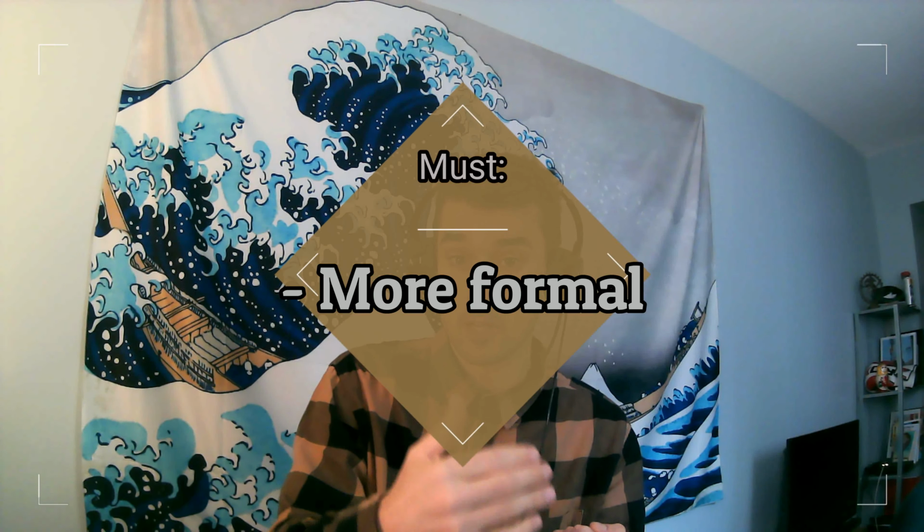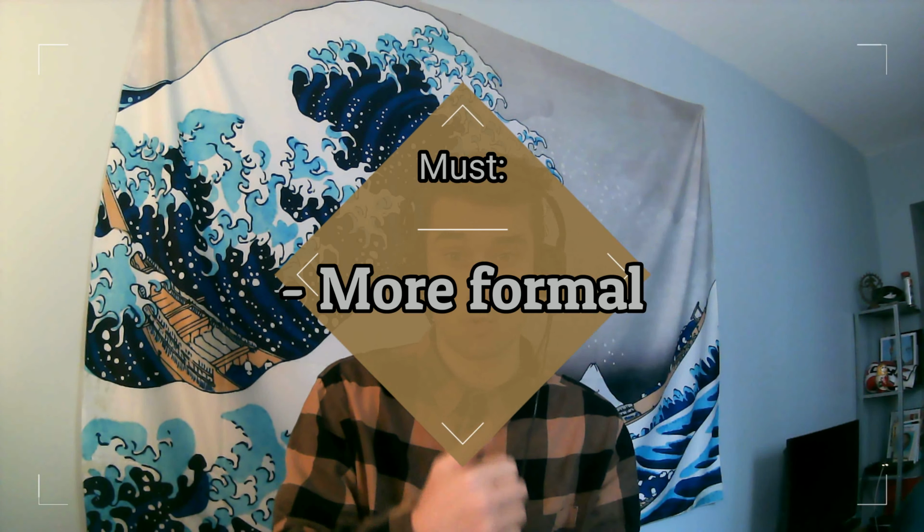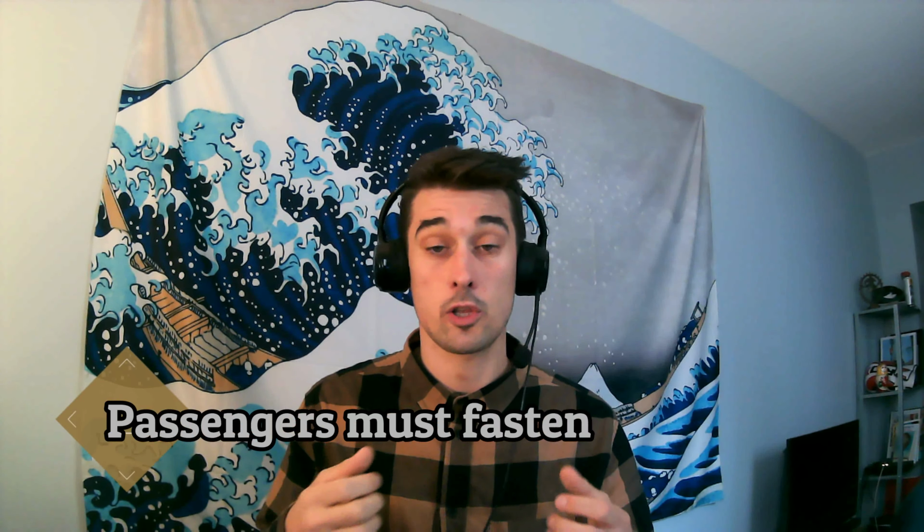Now, must is used in a couple of different ways. Firstly, must is more formal. This is why we see must when we're talking about laws and rules and obligations such as regulations. So for example, if you're on a plane, you might see a sign or you might hear something that says passengers must fasten their seatbelts. It's this formal rule, and when we talk about rules and laws, we normally talk about it in a quite formal way. That's why we use must in that.